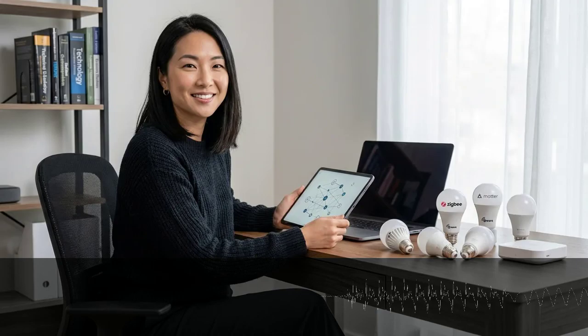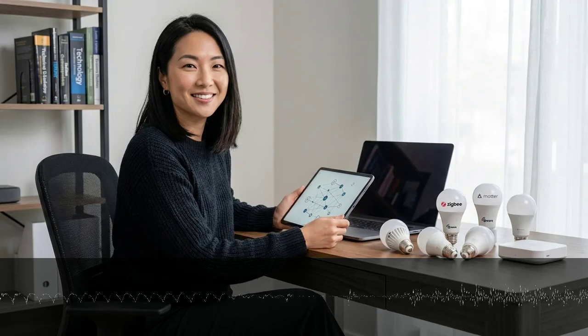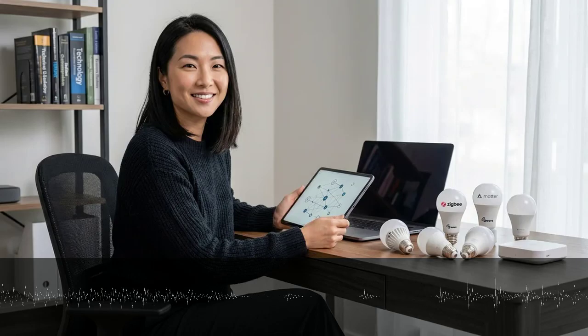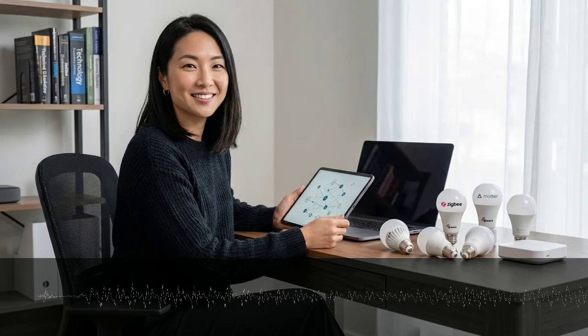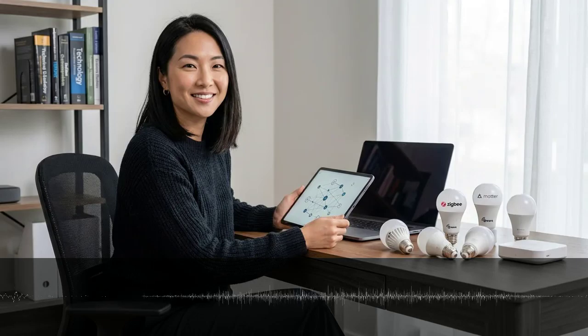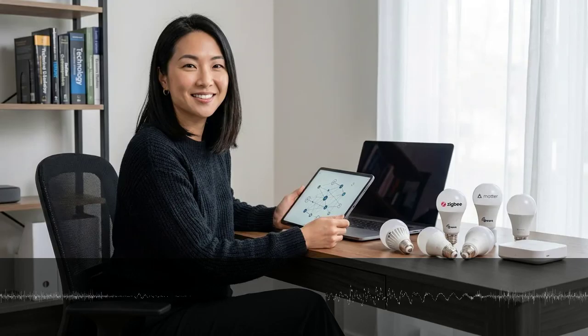A Matter-certified bulb running on Thread, a low-power mesh protocol similar to Zigbee, can be controlled by an iPhone via Apple Home, an Android phone via Google Home, and an Echo via Alexa, all without separate hubs or complex integrations. The device speaks a single language, Matter, and each ecosystem provides its own translation.